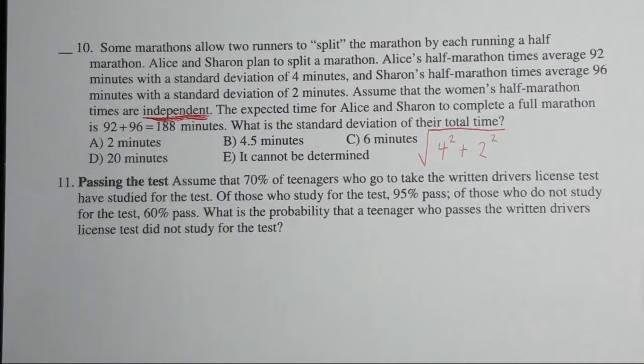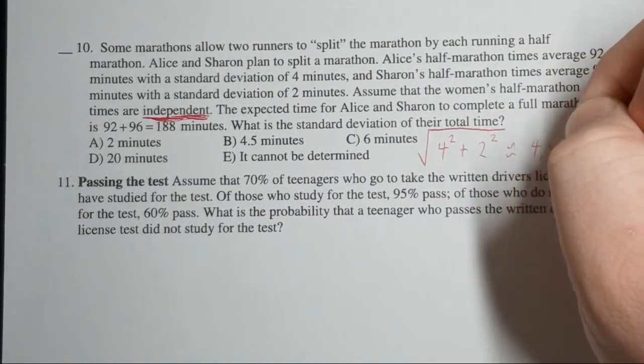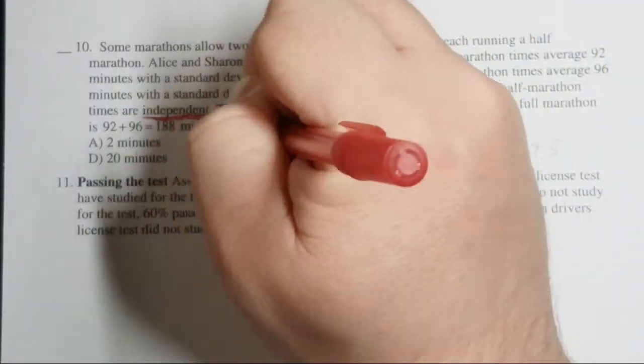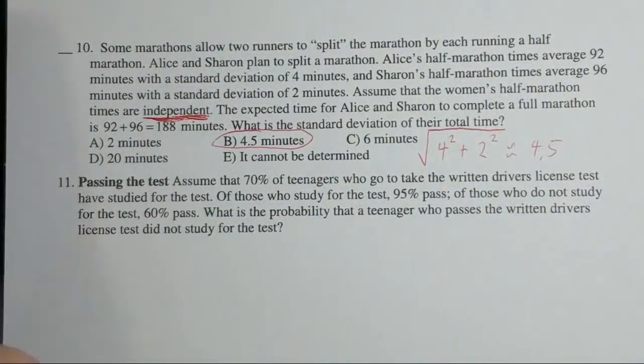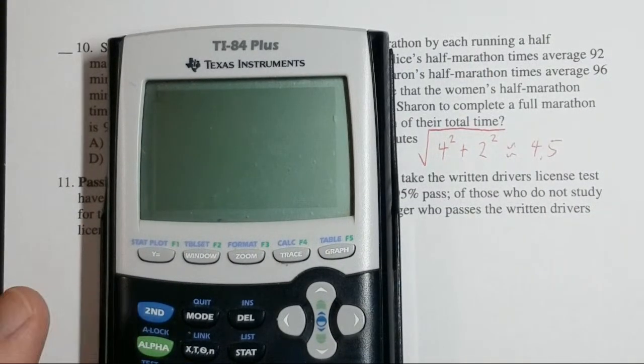In that sense, the combined standard deviation should be 4.5. And I can show that calculation right here. Square root of 4 squared plus 2 squared, 4.5, approximately.